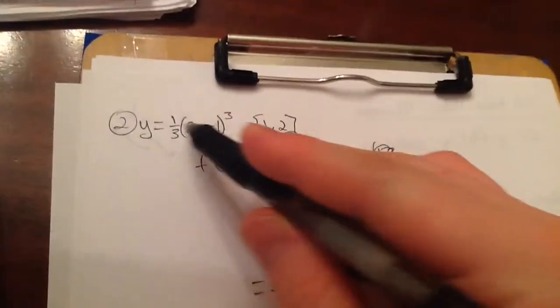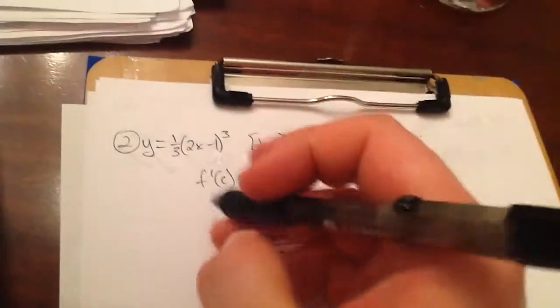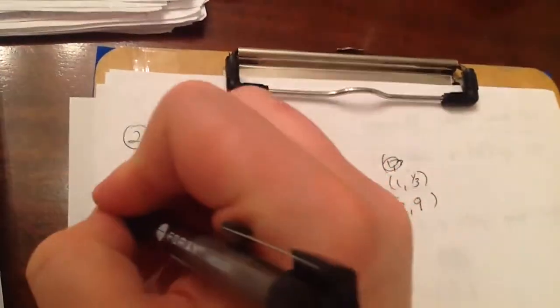So do the derivative, right? Because our derivative equation tells us all the slopes. So the derivative of that, we're going to have to do chain rule. 3 times a third is 1.